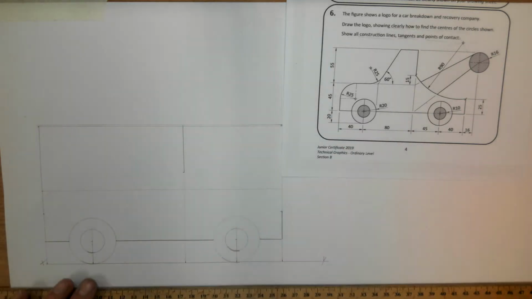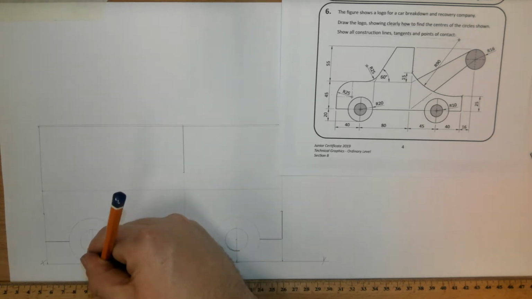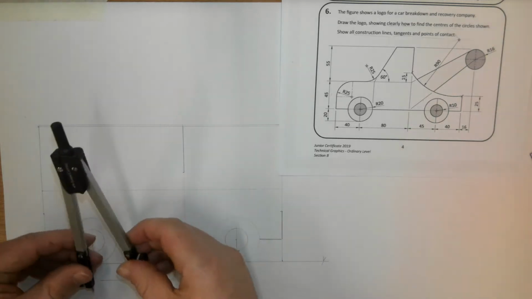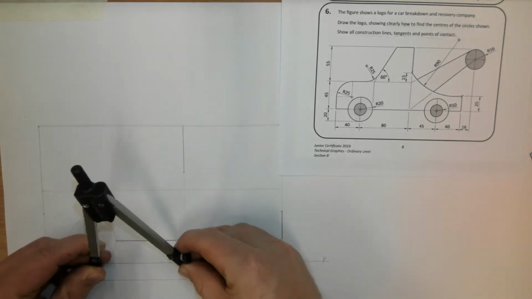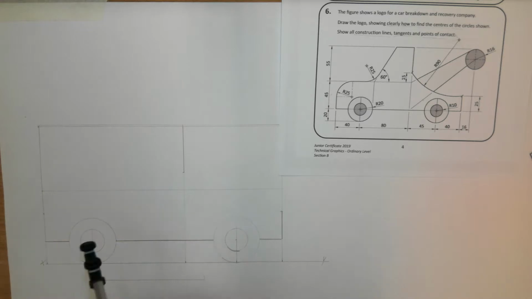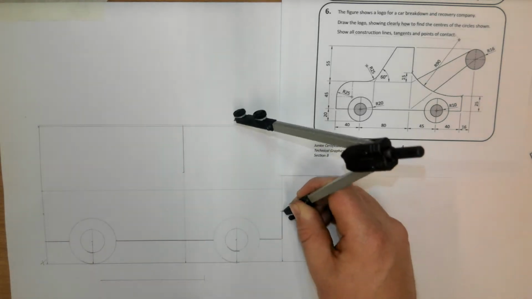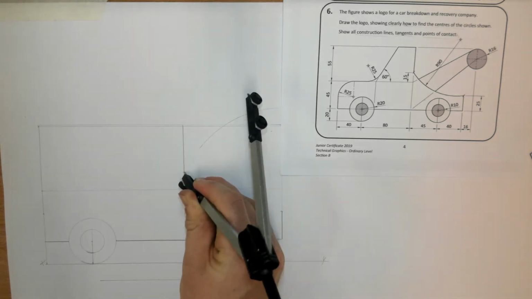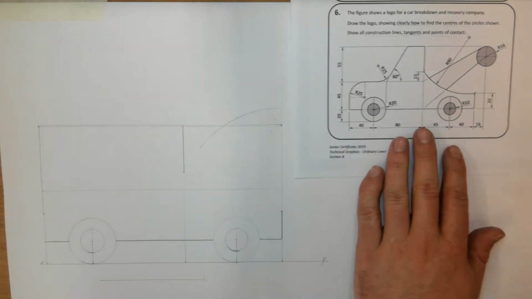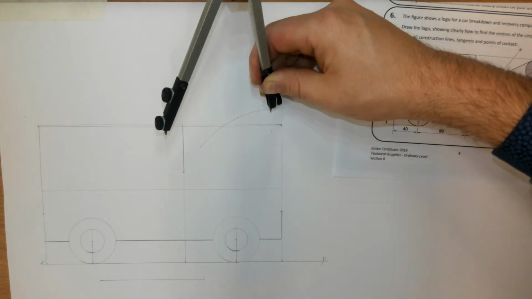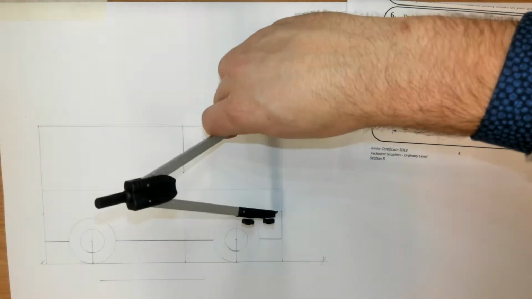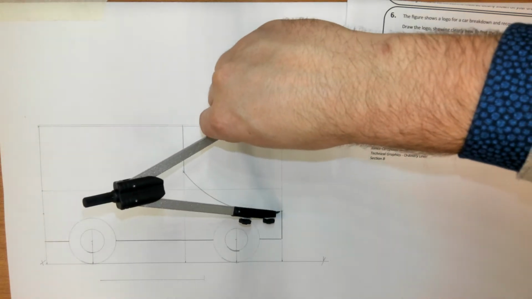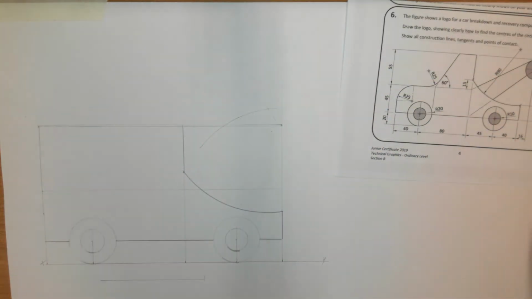So I'm going to set my compass to radius 90. So radius 90 there. We're going to swing an arc from this corner and an arc from this corner, and then we can draw in the arc there. So that's the back of it done.